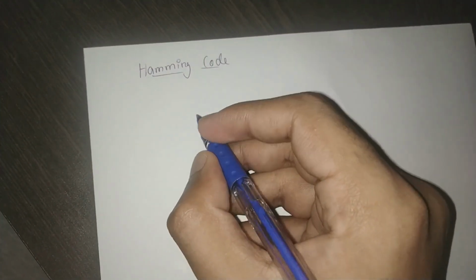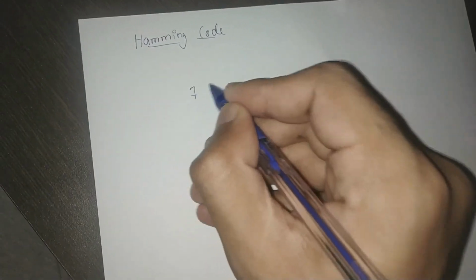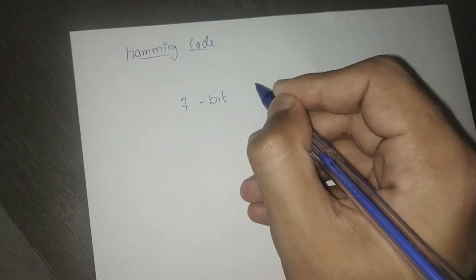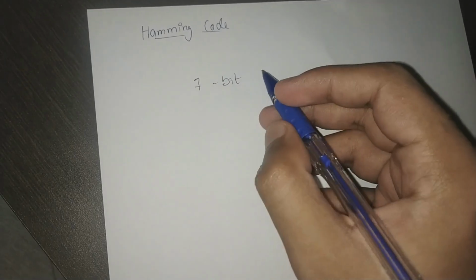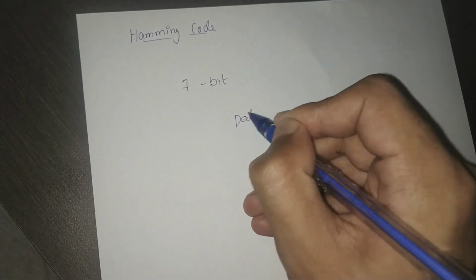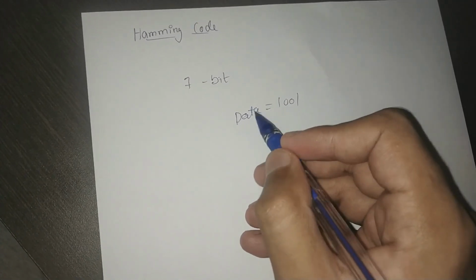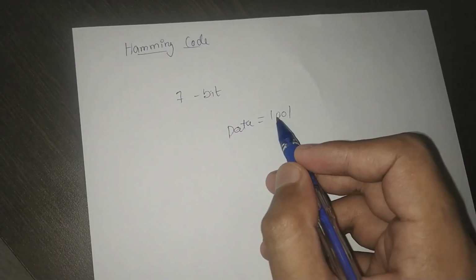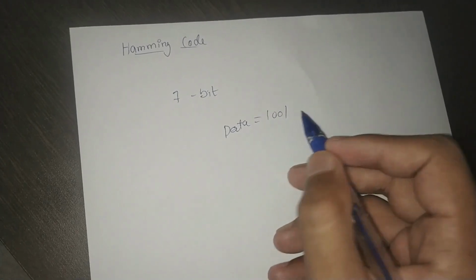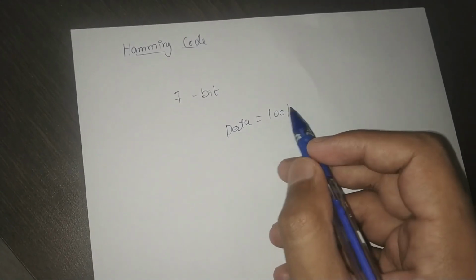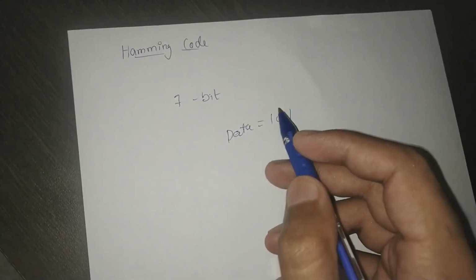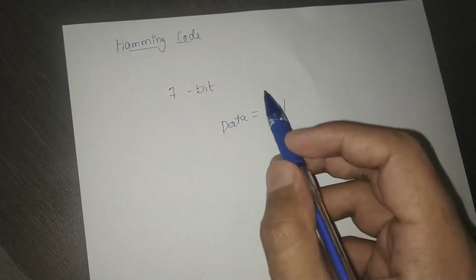Okay, so generally we use a 7-bit Hamming code. Say for example, my data is 1001. You are going to transmit this data to some other device, so we will not transmit that 1001 directly. We will add some extra bits and transfer it. Those bits are called parity bits.